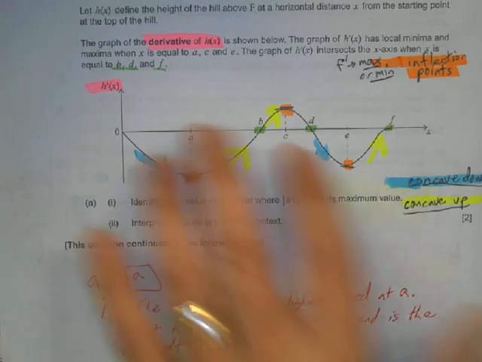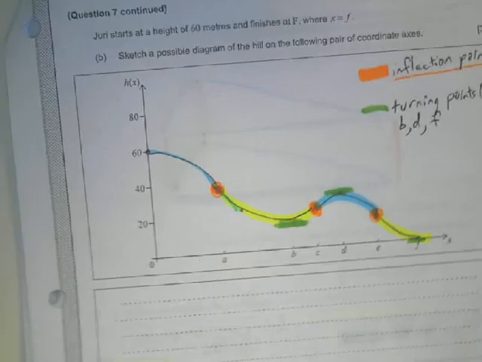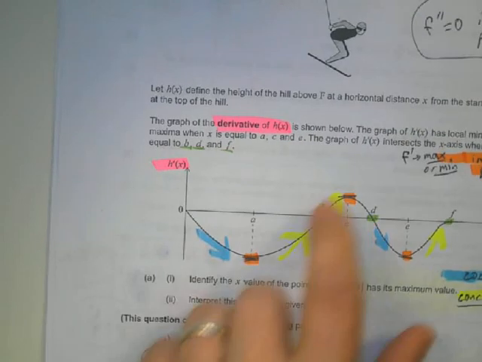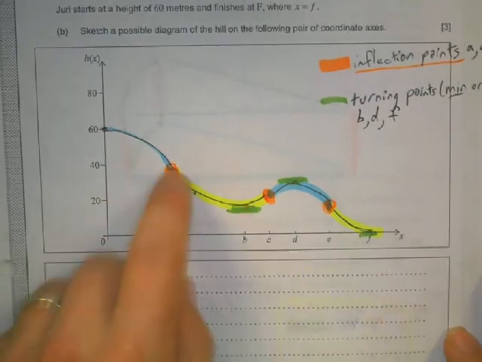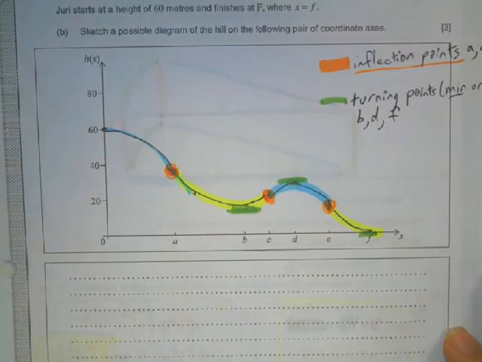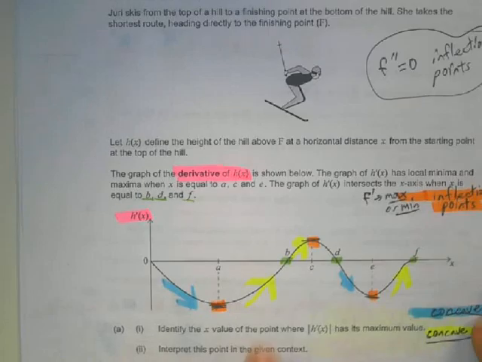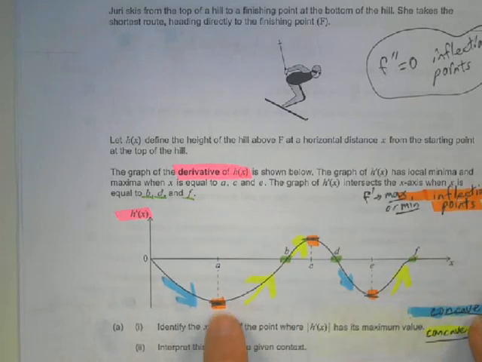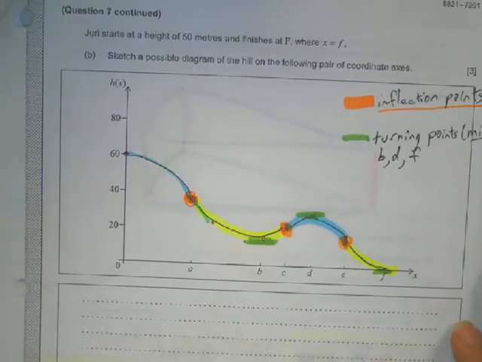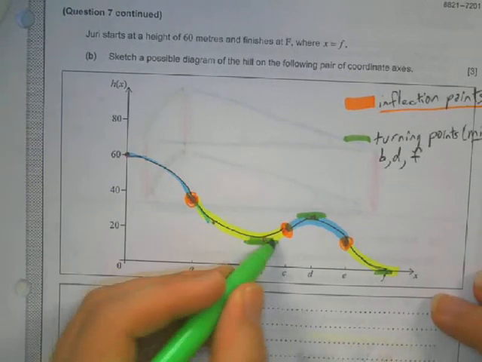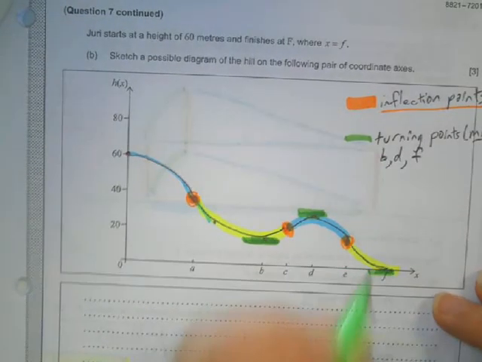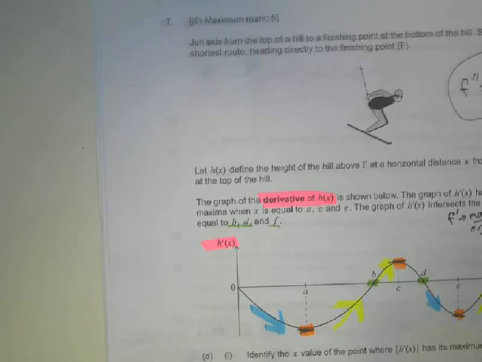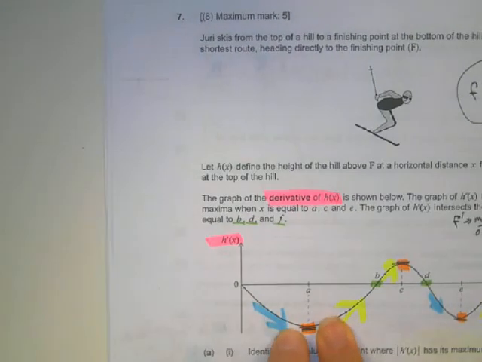Okay, now using this information, we know we have inflection points at A, C, and E. And then we know we have maximums and minimums at B, D, and F. So between 0 and A, it's concave down.